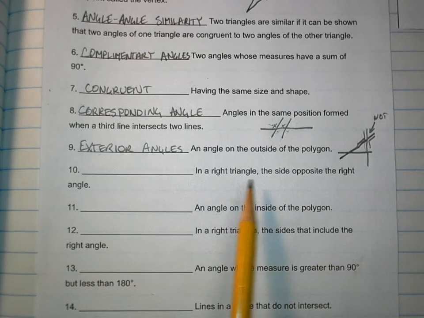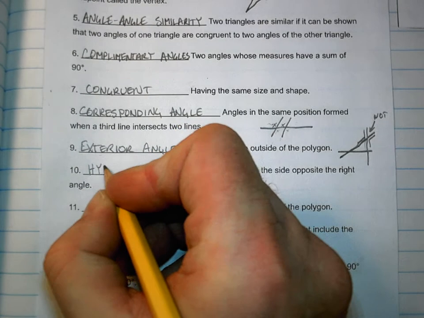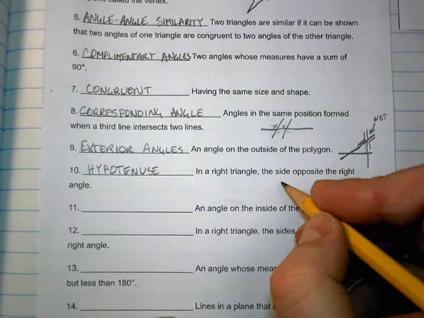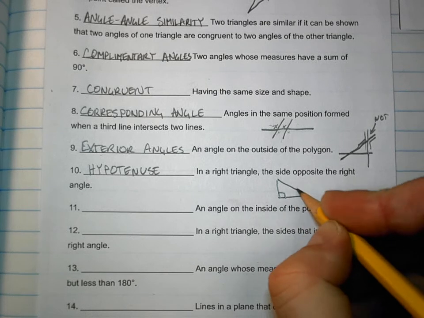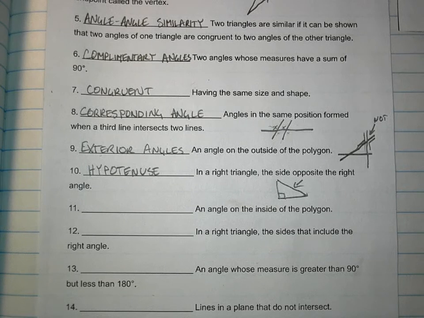Number 10. In a right triangle, the side opposite the right angle is called the hypotenuse. So in a right triangle, that's the hypotenuse. The hypotenuse will be the longest side of a right triangle. Does that make sense? Hypotenuse will always be the longest side of a right triangle. And if it helps you remember, just call it the hippo because it's big.